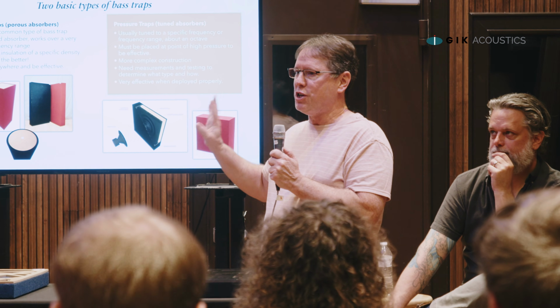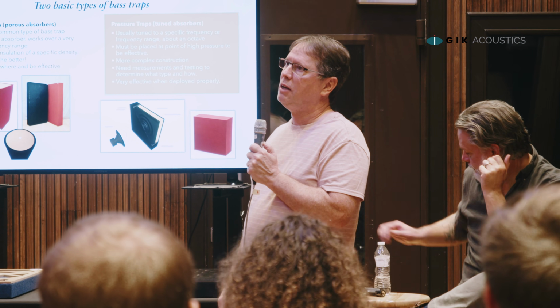I bought some that were returned to the factory, and I just wanted to try them in my room because I didn't have a whole lot of experience with velocity traps. They're very hard to build and you have to get things right. Well, I put them in the room where I knew all the bass energy was, thinking, yeah, this should be great. And I put them in and I measured it and there was no change. It's like, okay, something's not right here.